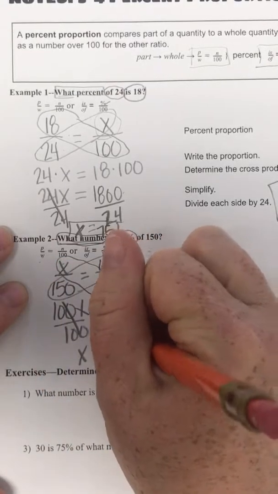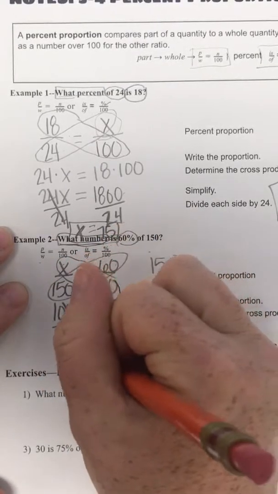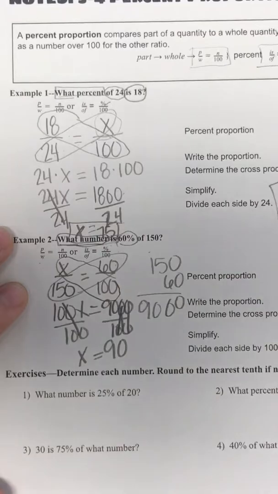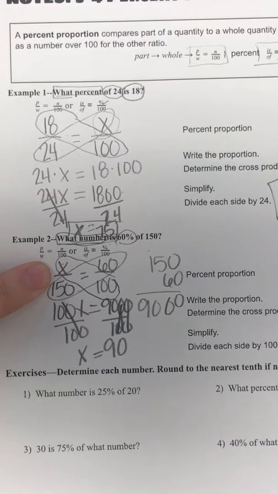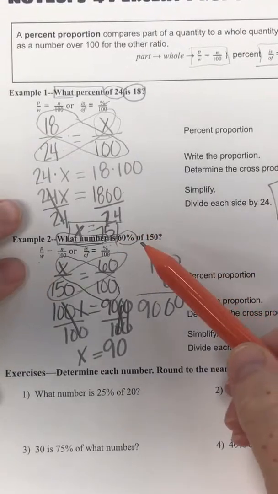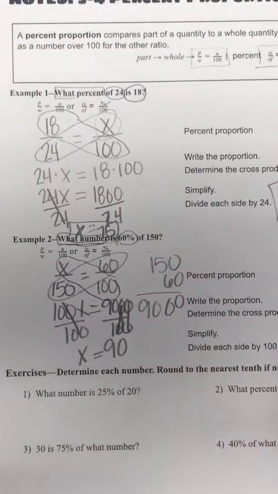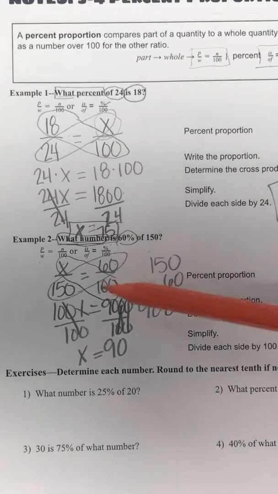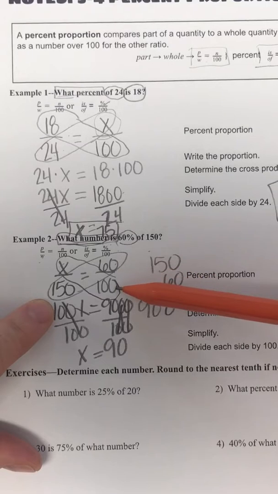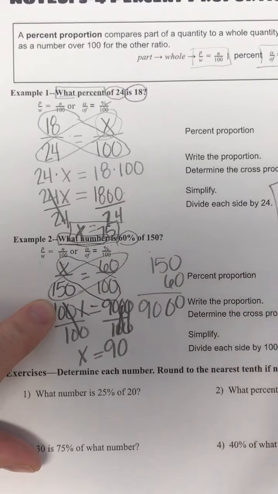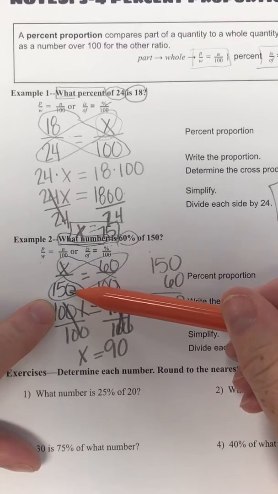X is going to equal 90, okay? So our x equals 90, and it's not in a percent category, it's just on top. So we need to make sure we understand this important concept. Like I said before, you're setting these equal to each other. So obviously 60 is smaller than 100, so our answer, to make sure it's consistent with what should happen, should be smaller than 150.